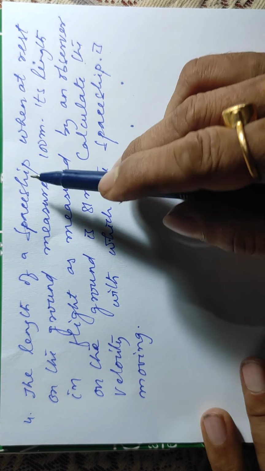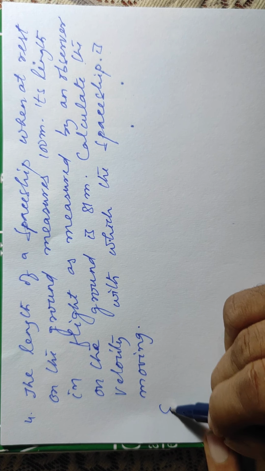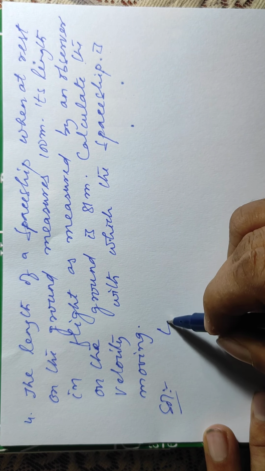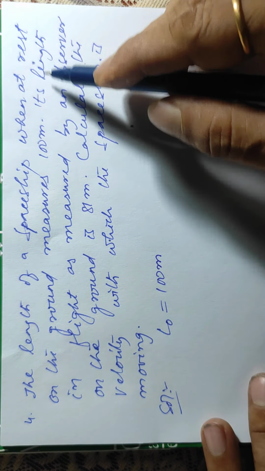See the question: the length of a spaceship when at rest on the ground measures 100 meter. That means what is given here? L0 is equal to 100 meter. Its length in flight as measured by an observer on the ground is 81 meter. That means L is equal to 81 meter. Length of the spaceship while in motion, that means 81 meter. Calculate the velocity with which the spaceship is moving. That means you have to find out V.